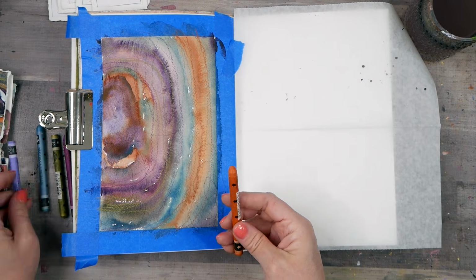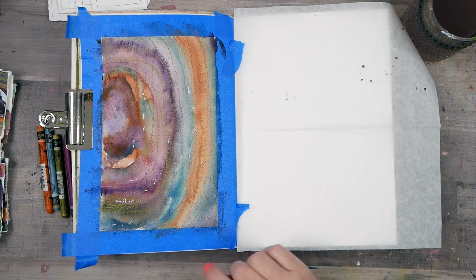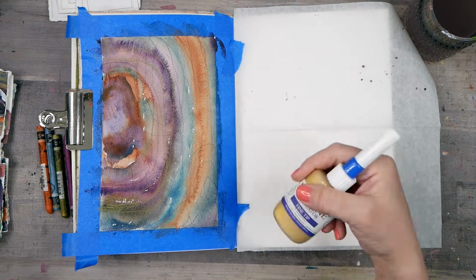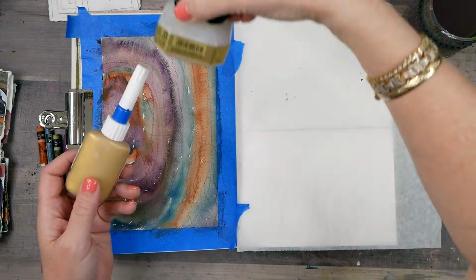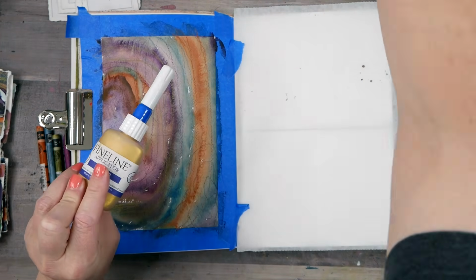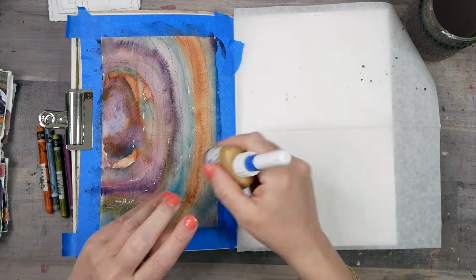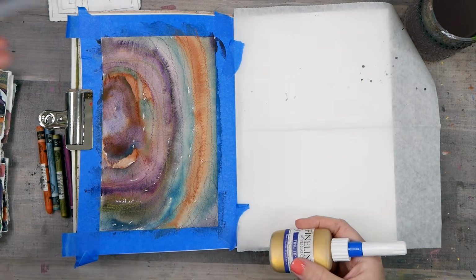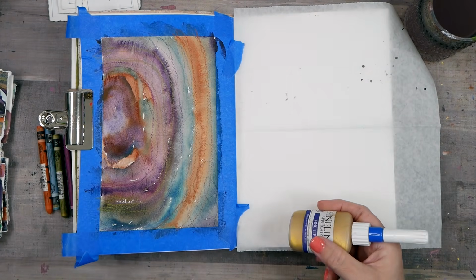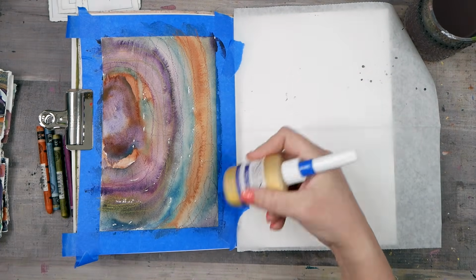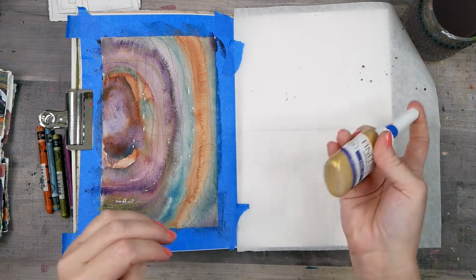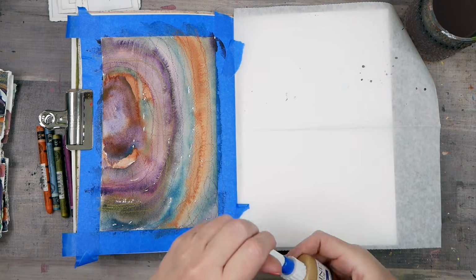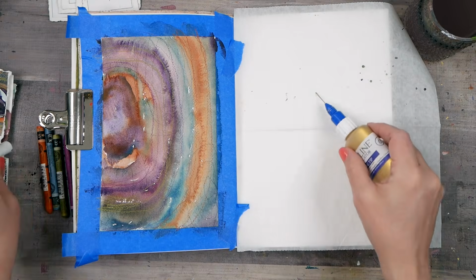And what we could do too is, you know, you could come back in with dots. You could come back in with gold. I'm feeling gold. So this is my Kuretake Gold Mica ink that I have just put in a fine line bottle. And I have done that with a pipette. So, pipette. So you just get to suck up some gold out of the big jar and put it in the little fine line bottle. And then I just shake it up every time I want to use it. And it turns out perfect.